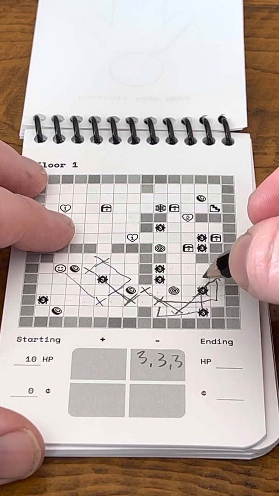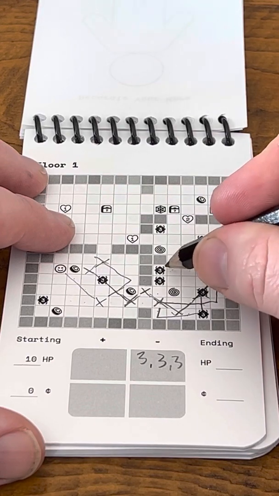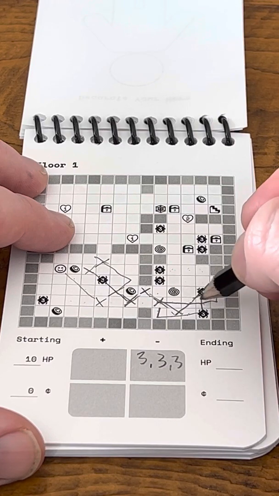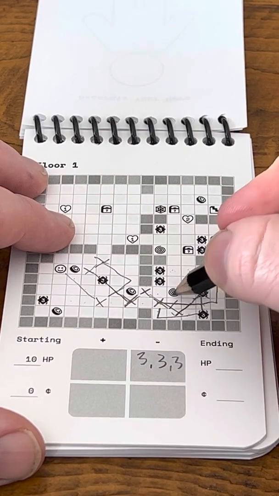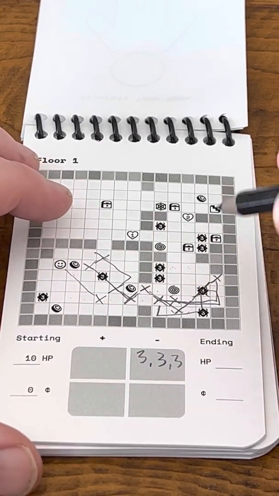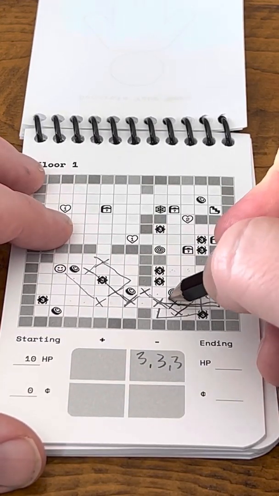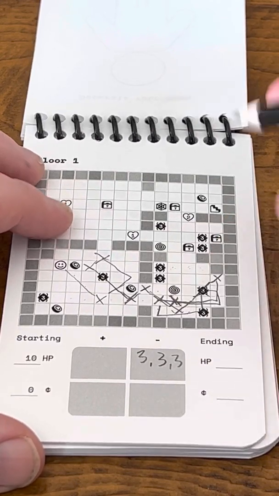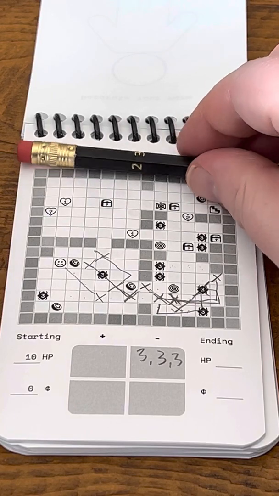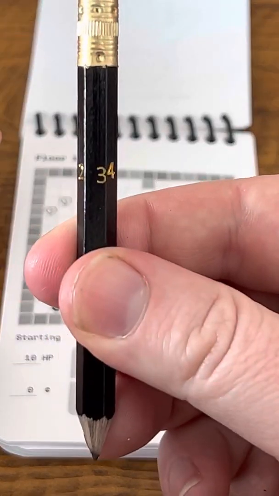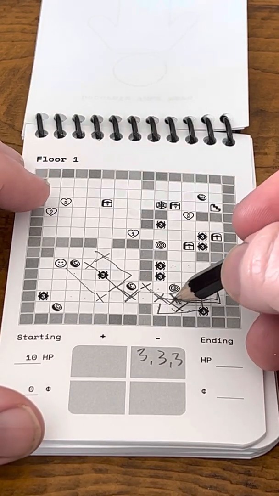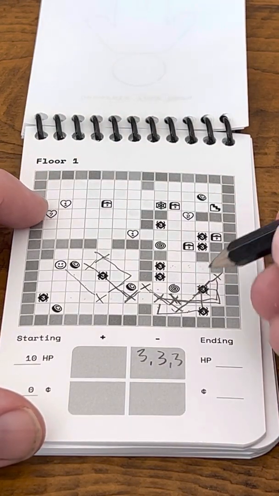I got 6 again. 1, 2, 3, 4, 5, 6. Yeah, I like that. That gets me, and you can cross paths from previous turns. No problem. That gets me here right below this teleporter. But alas, I rolled an odd, which means I'm moving diagonally instead of straight up into that teleporter.